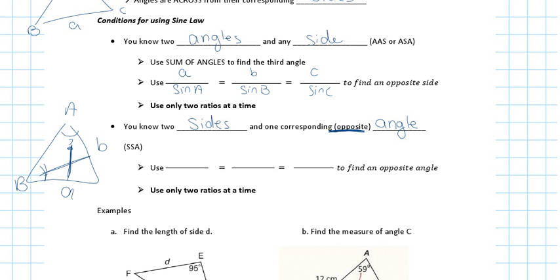Okay? Because I'm looking for the angle, the formula that I've seen here is the same, but it kind of switches. So because I'm looking for the angle, the formula becomes sine A over A equal to sine B over B equal to sine C over C. Just to make things easier for you to solve. Okay? So if you're looking for the angle, you're going to use this formula. If you're looking for the side, you're going to use the top formula. Again, you're only using two of the ratios at a time.